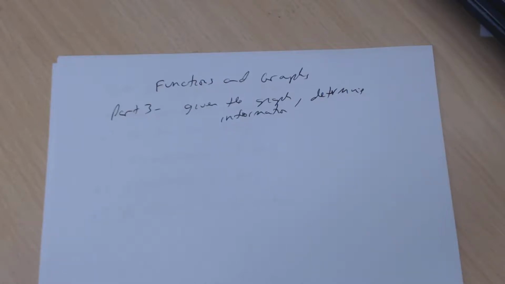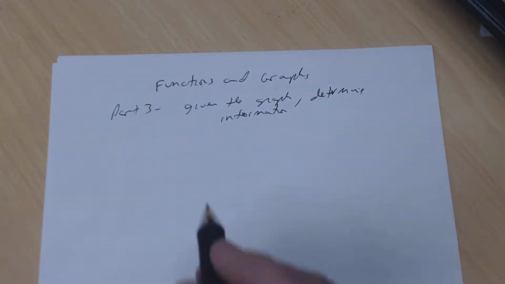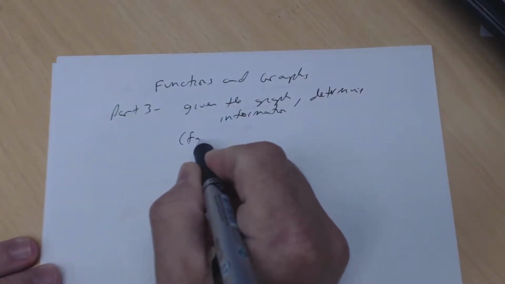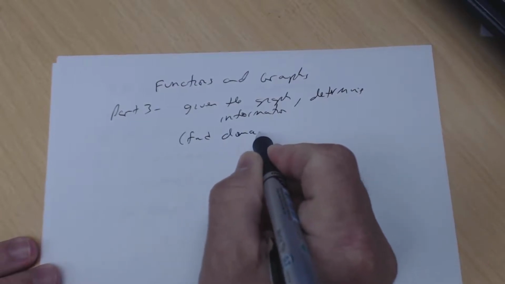Okay, so in part three of this lesson, you're going to be given graphs, and then you're going to be determining some information from those graphs. It's kind of similar to part two, but this time you're going to be asked to find the domain and range of these functions. So basically, you're going to find domain and range from the graph.